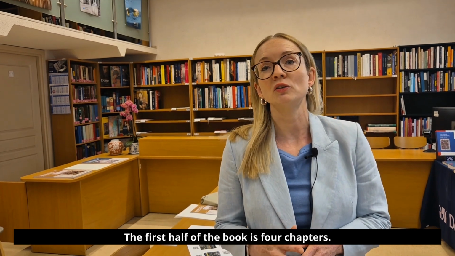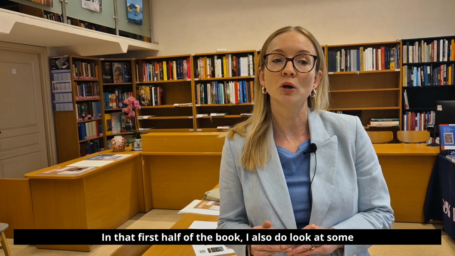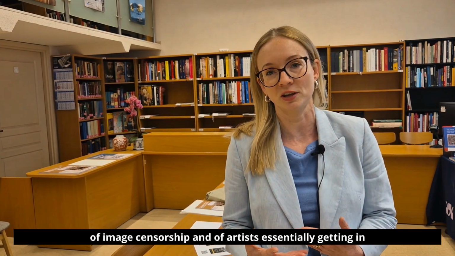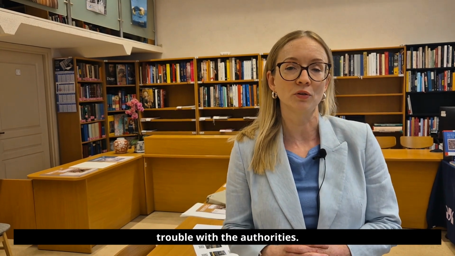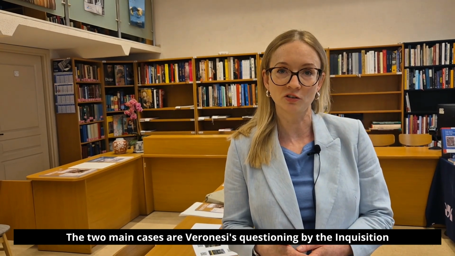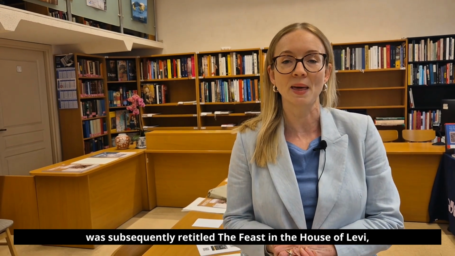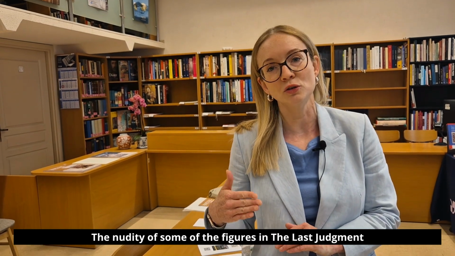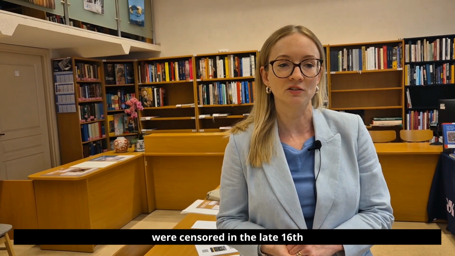The first half of the book is 4 chapters. In that first half, I also look at some very big and well-known cases of image censorship and of artists essentially getting in trouble with the authorities. The 2 main cases are Veronese's questioning by the Inquisition over his Last Supper, which was subsequently retitled The Feast in the House of Levi, and Michelangelo's Last Judgment. The nudity of some of the figures in the Last Judgment was censored in the late 16th century.